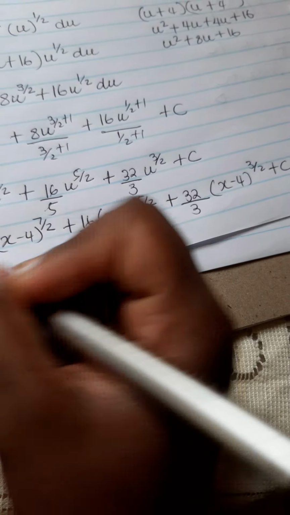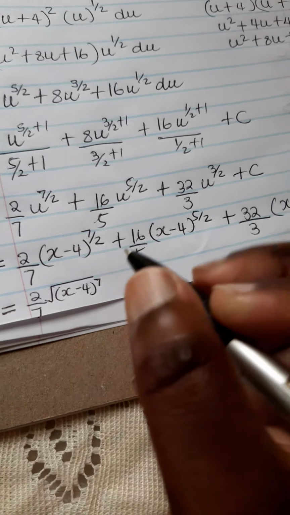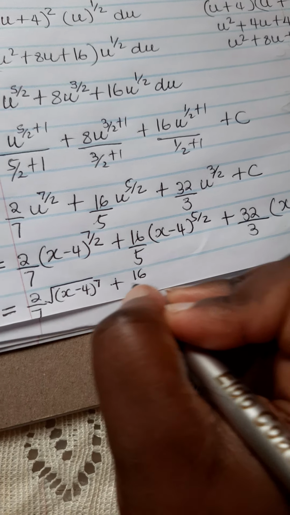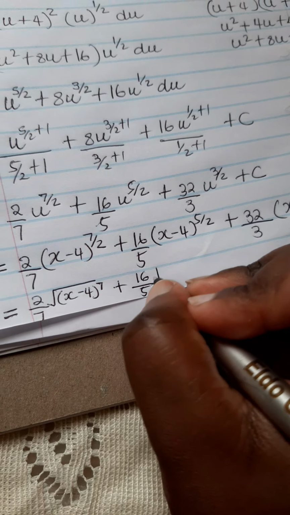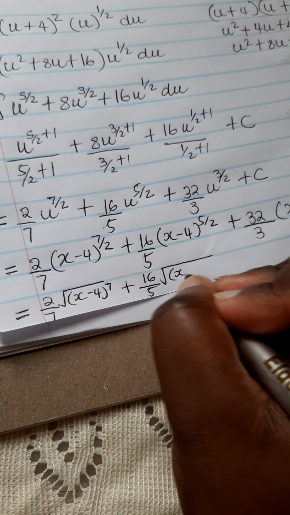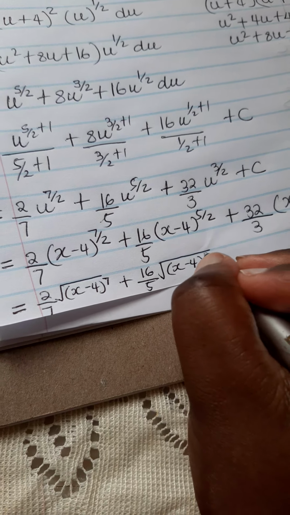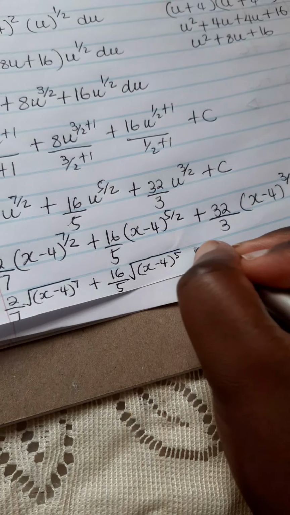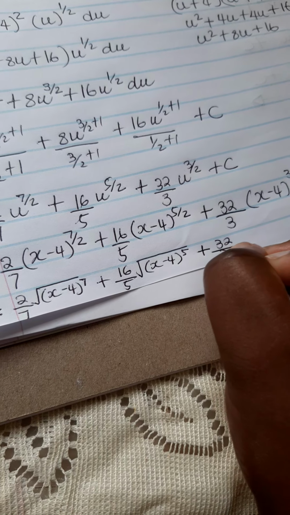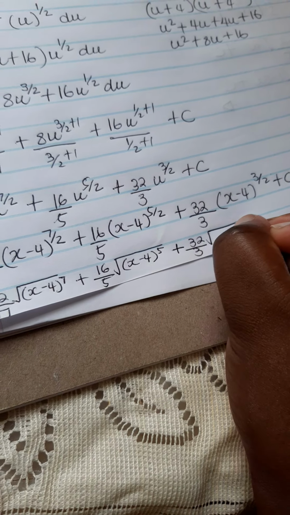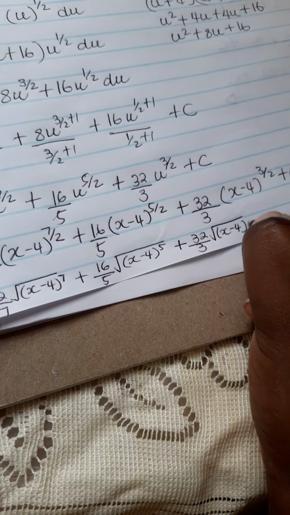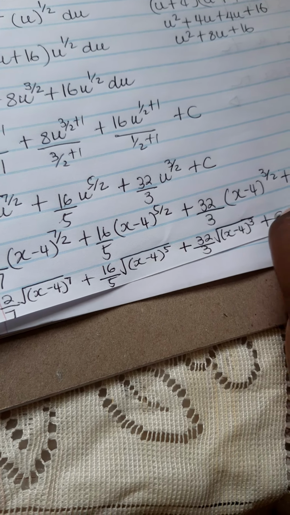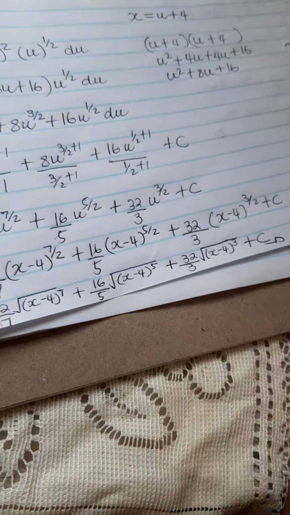So it's going to be 2 over 7 square root of x minus 4 to the power of 7, plus 16 over 5 square root of x minus 4 all to the power of 5, plus 32 over 3 square root of x minus 4 to the power of 3, plus c as the answer.